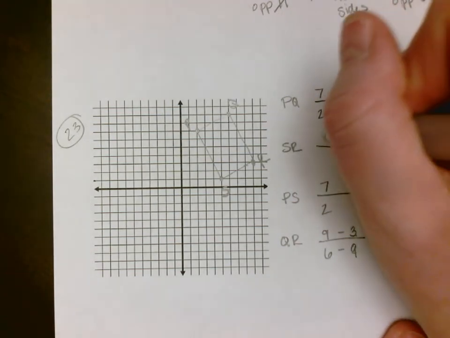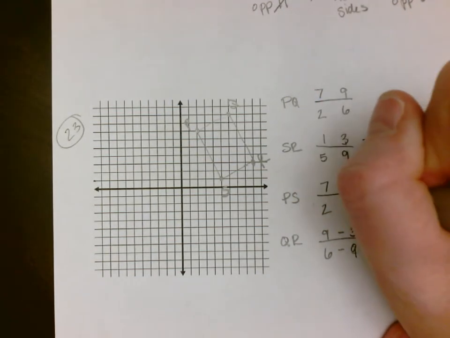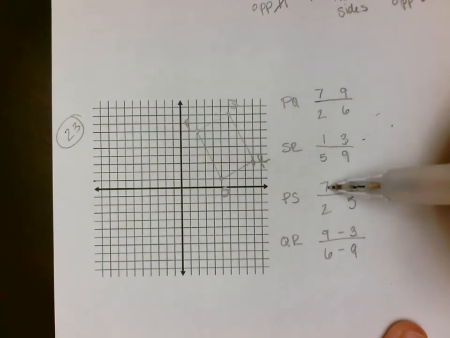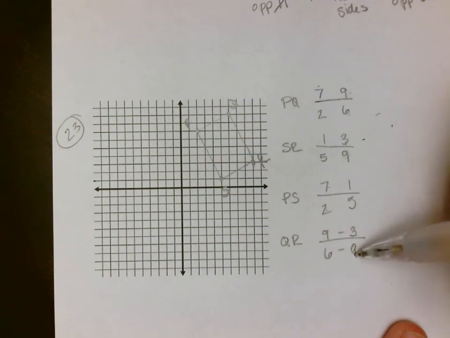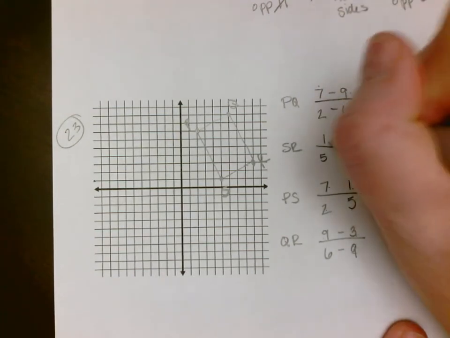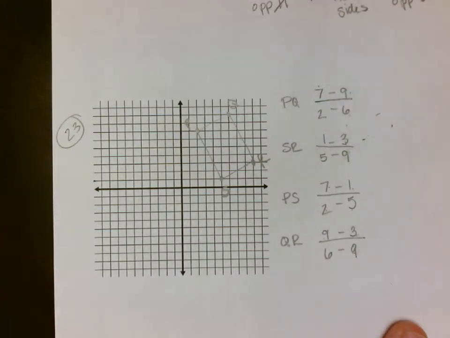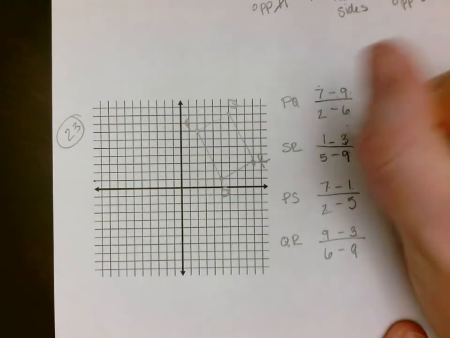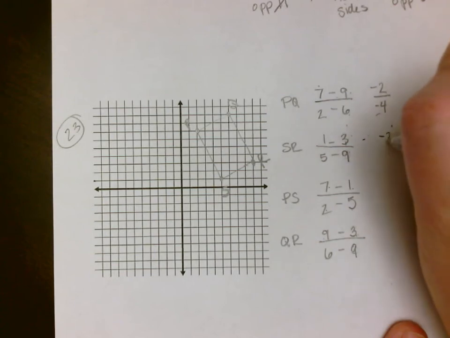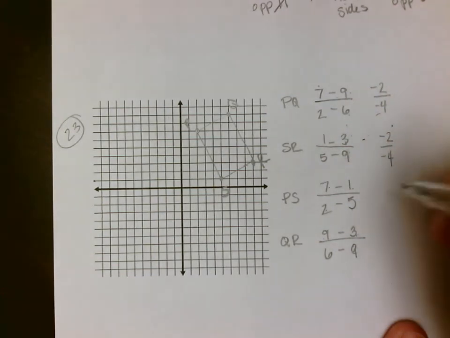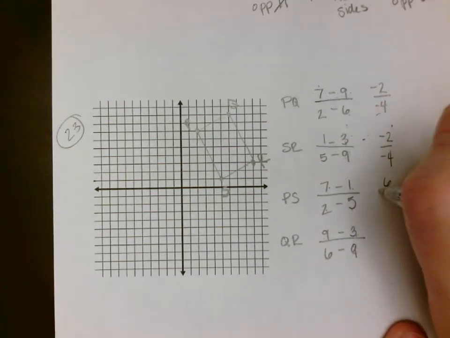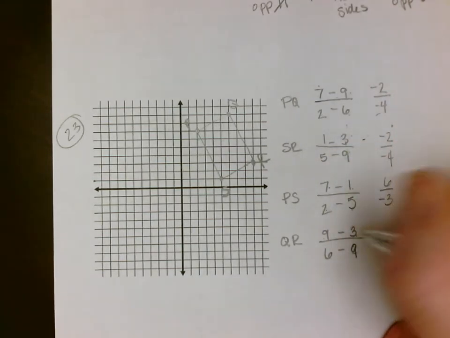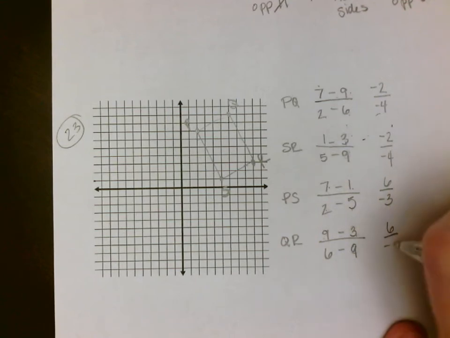S is 1, 5, and I'm going to double check, 2, 7, 6, 9, 9, 3, 5, 1, okay. X's will go on the bottom, Y's go on the top, so 7 minus 9 is negative 2 over negative 4. 1 minus 3 is equal to negative 2 over negative 4. 7 minus 1 is 6 over negative 3. And 9 minus 3 is 6 over negative 3.